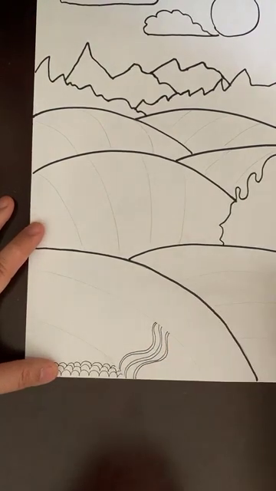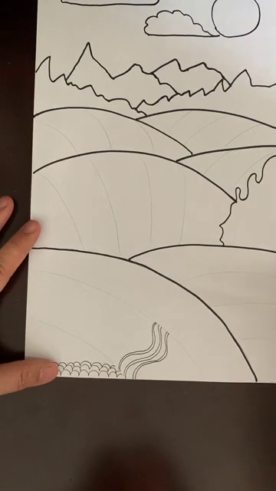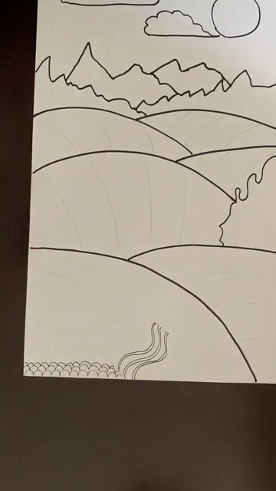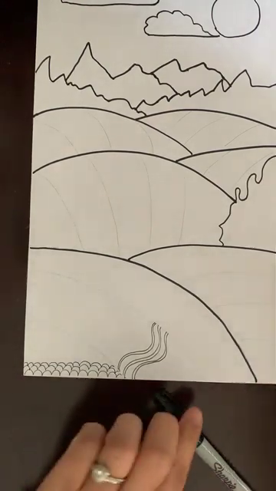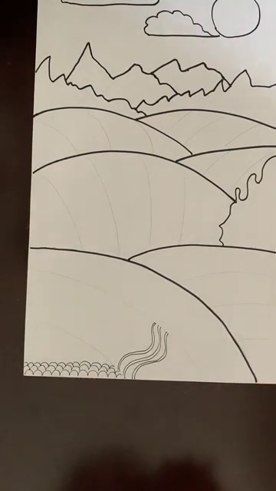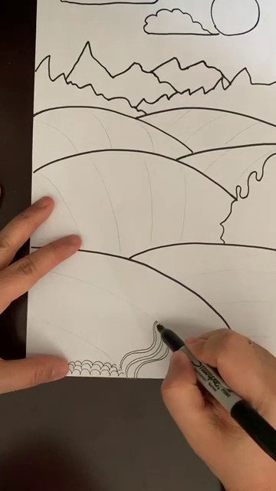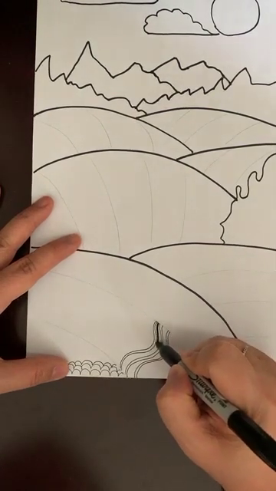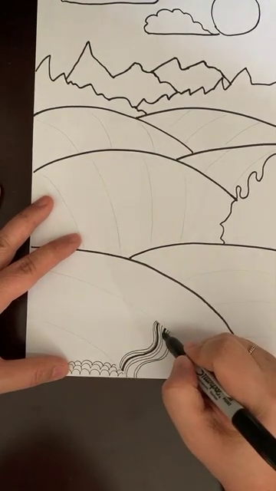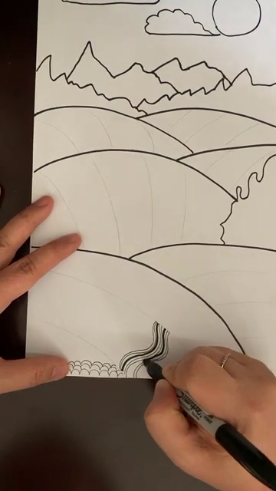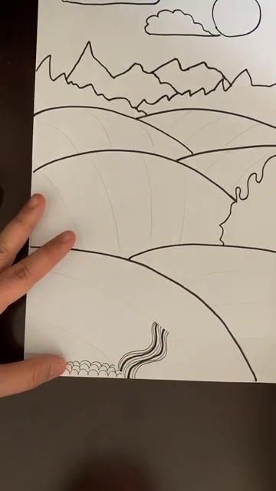I'm making these wavy lines, and I could go back in and add more detail if I wanted to, which is what I want to do. I'm going to go back in and add a thick line in between these spaces. You cannot erase marker, so I suggest you go slowly and carefully, okay?